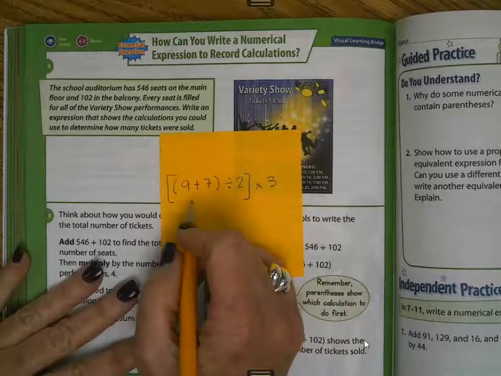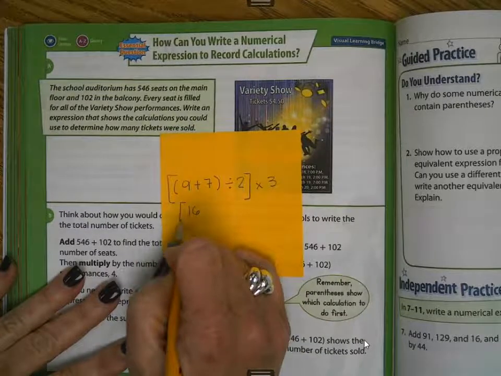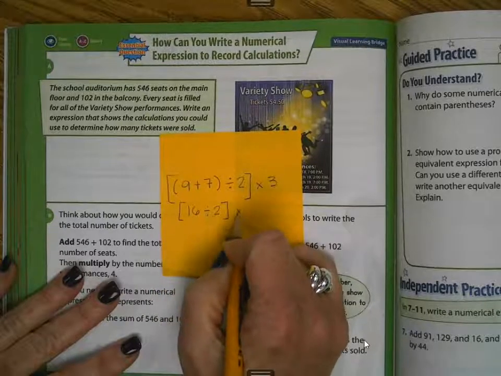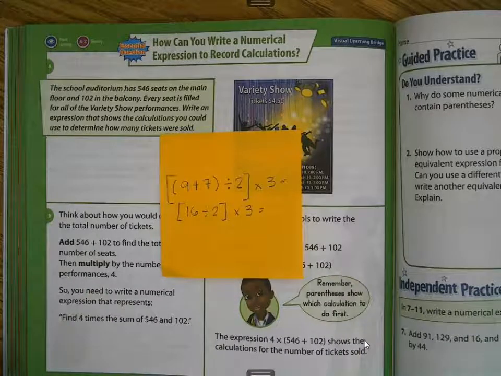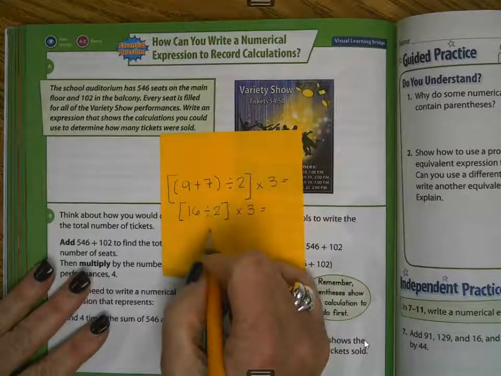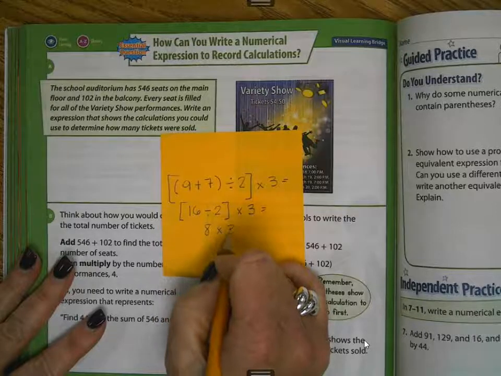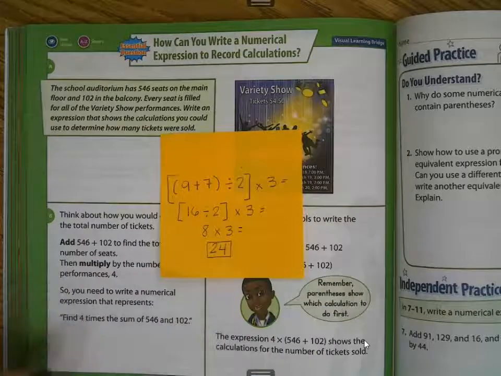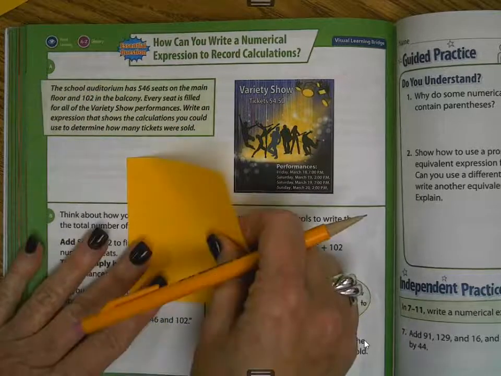So 9 plus 7 is 16. We've evaluated it. The parentheses disappear. We bring down all the other symbols and numbers, and we have this. We still have a grouping symbol, so we need to take care of 16 divided by 2. 16 divided by 2 is 8, and 8 times 3 would be what we're left with to evaluate the answer as 24. All right, so that would be one situation.